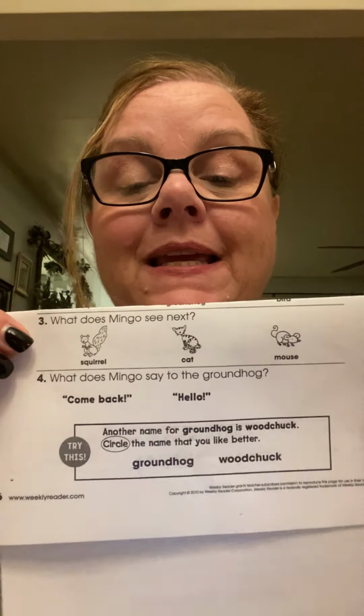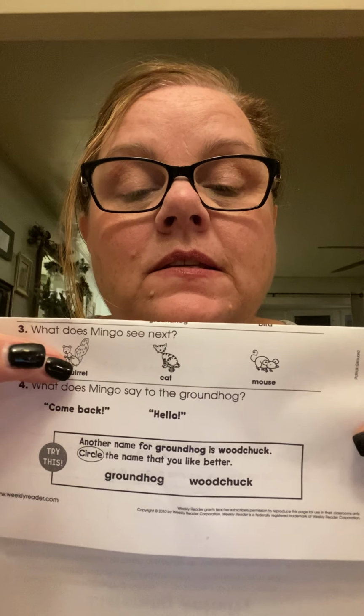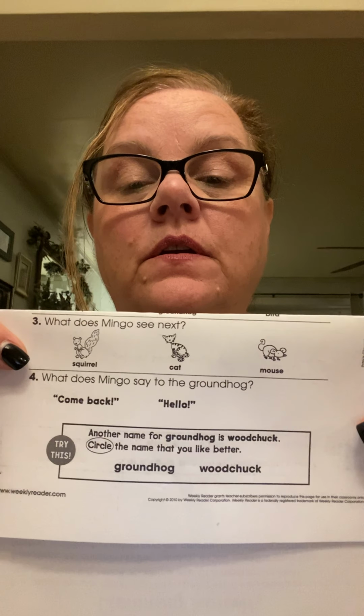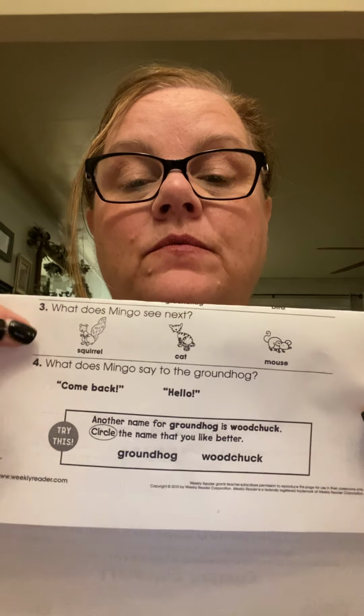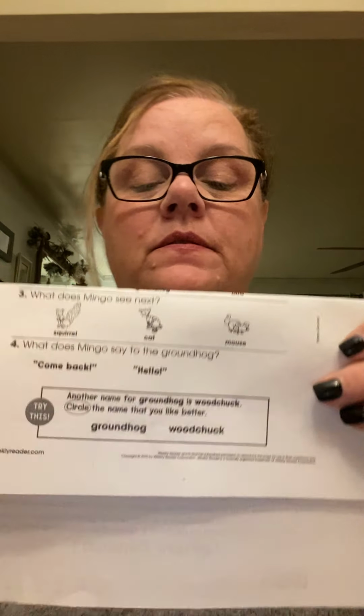And then we're going to go down to number 3. And the question is, what does Mingo see next? Does he see a squirrel, a cat, or a mouse? What does Mingo see next? And you're going to circle your answer, a squirrel, a cat, or a mouse.